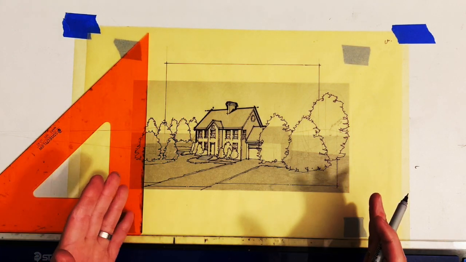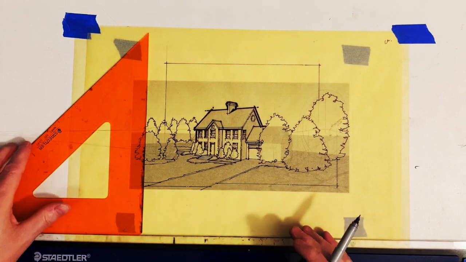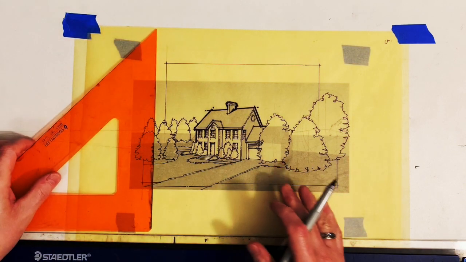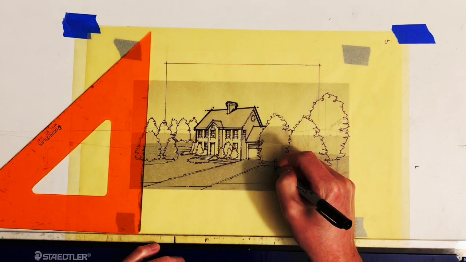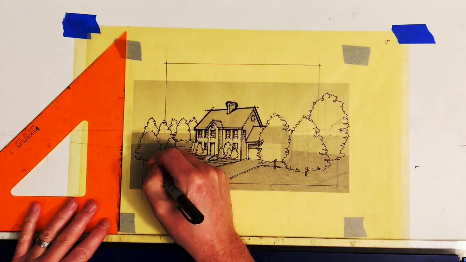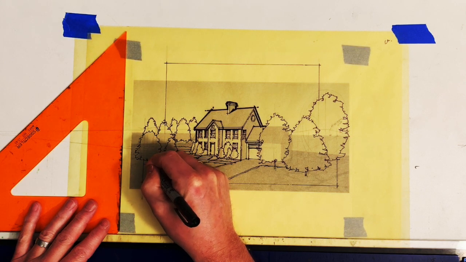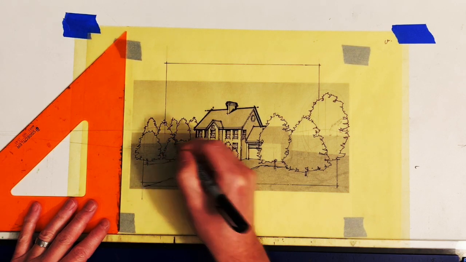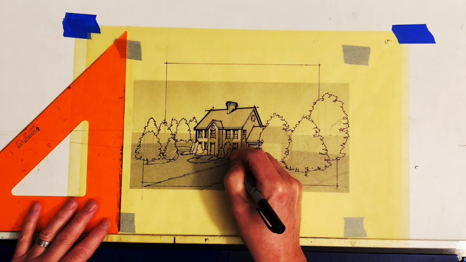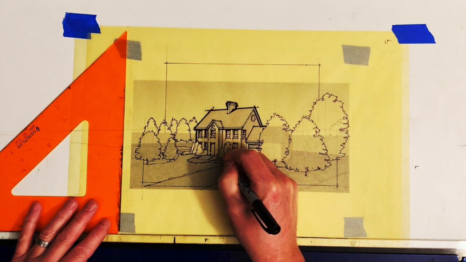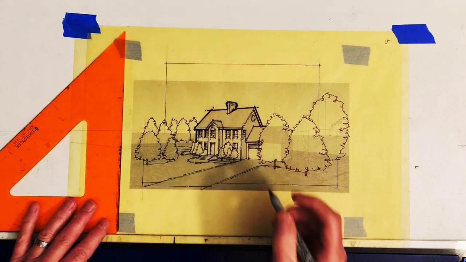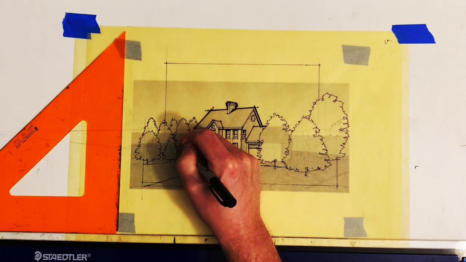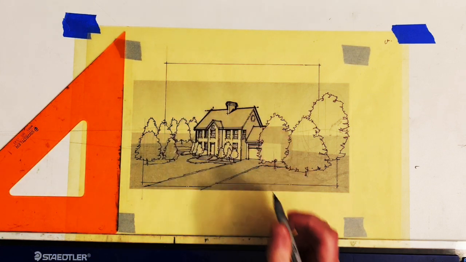So we've got the profile, we've got the shadows, we've got the bulk trees. Now we're just going to go through and add some freehand character and some texture. So let's start by getting in a little bit of, we're going to do some trunks on those trees. Keep them tiny. Get some back there. Make those fairly small.